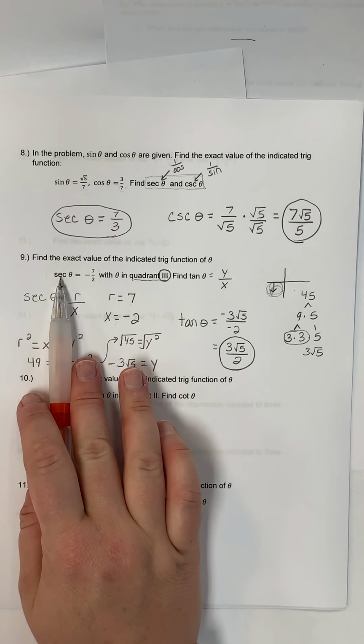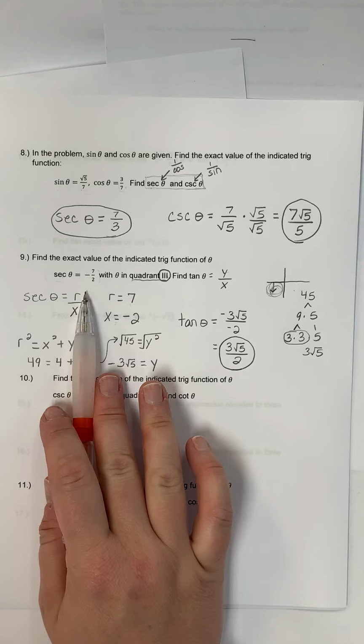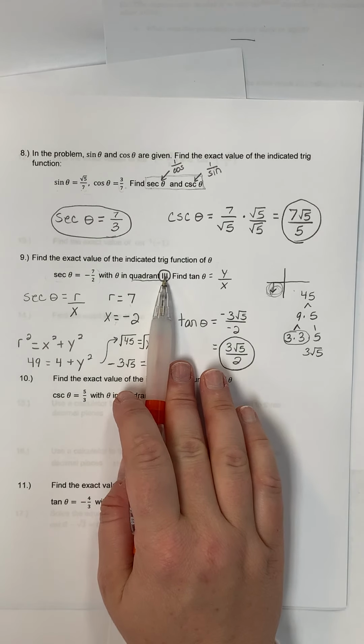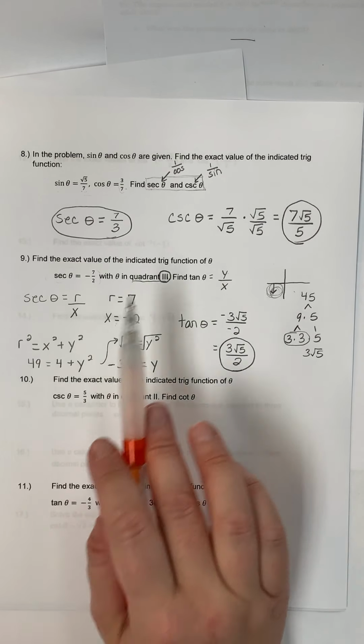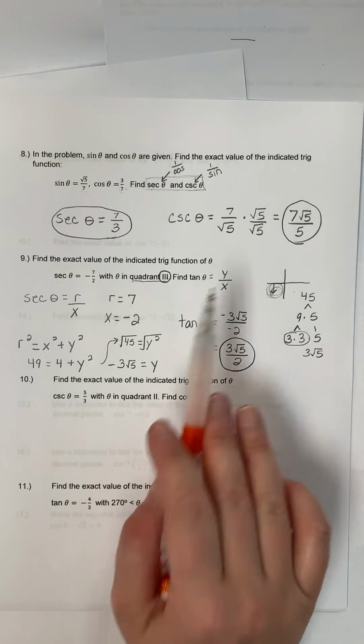So you may not have this exact question. You may have cosecant instead. If you have cosecant, you're going to be given r and y, and you're going to have to solve for x, figure out if it's positive or negative, plug it in. You may be finding for cotangent. In that case, it would be x over y.